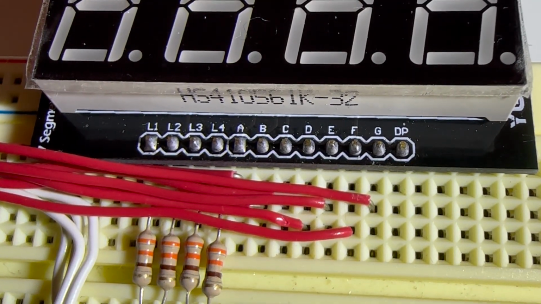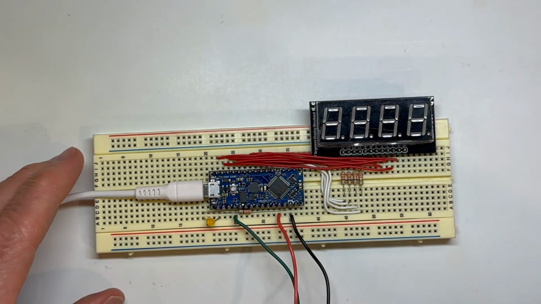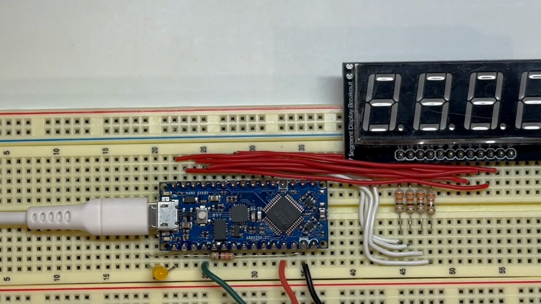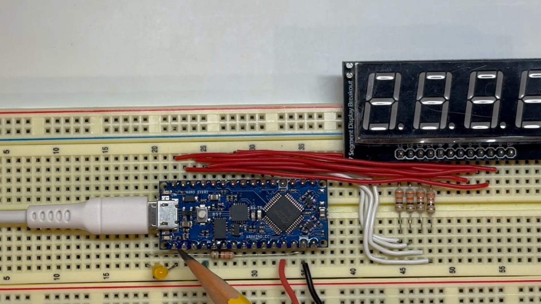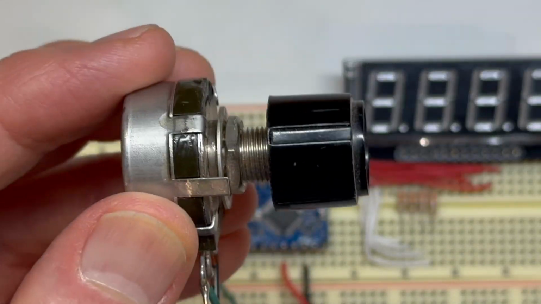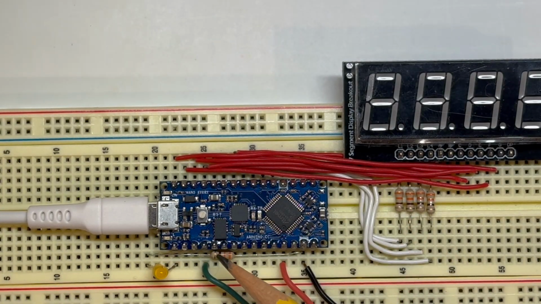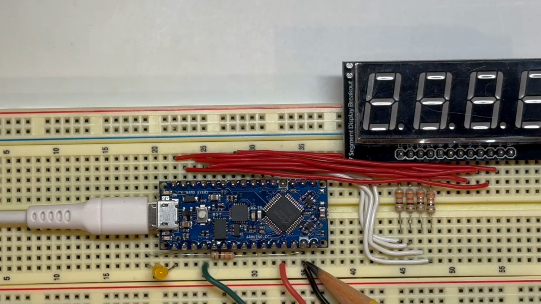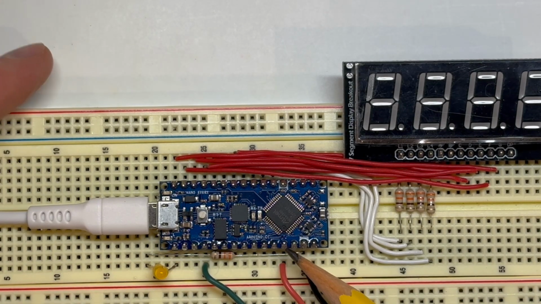So I've moved everything to a larger breadboard, and you can see that we've still got the LED connected to D13 along with the resistor to the ground pin here. And I've also got my potentiometer connected to the A0 input with the two sides to ground and 5-volt power.